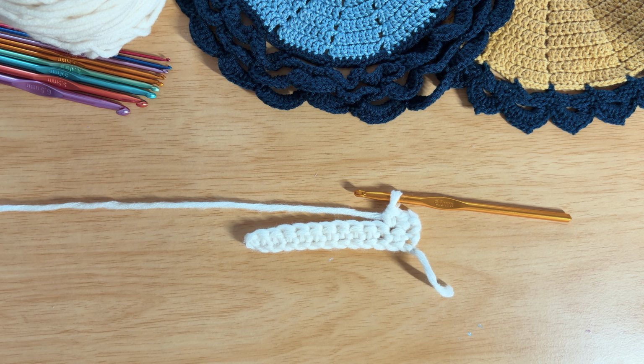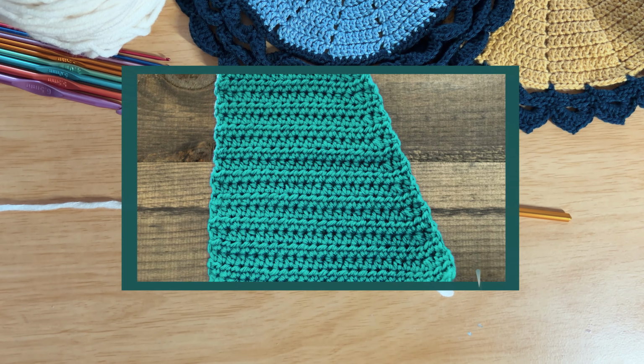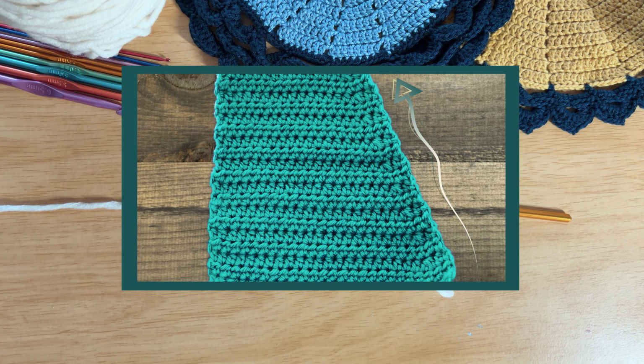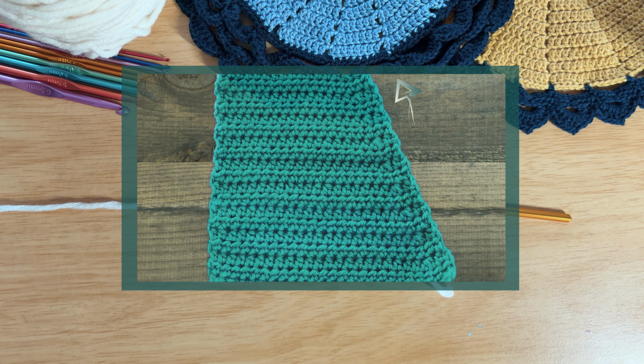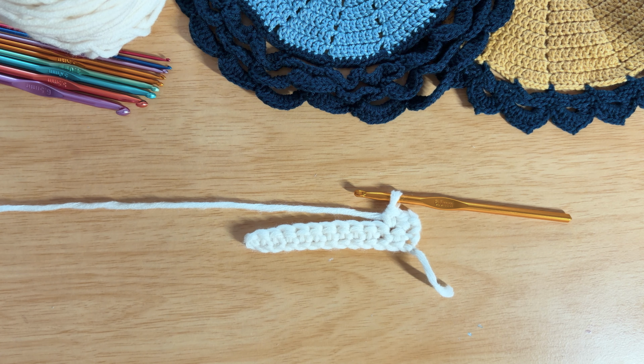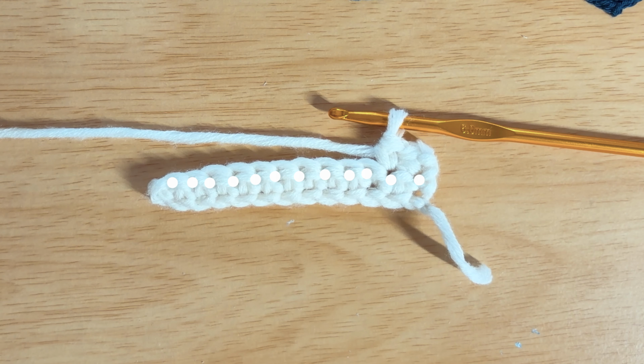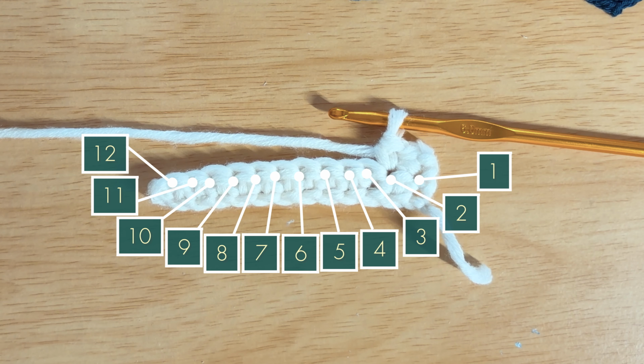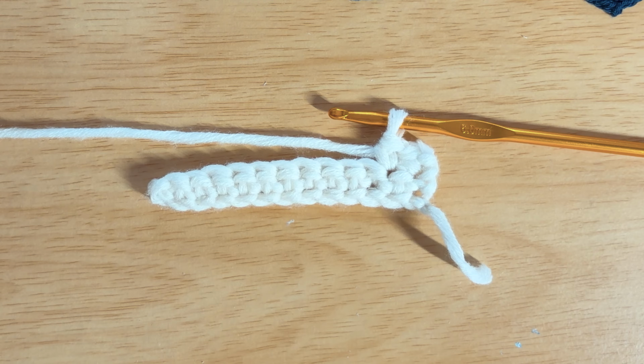Firstly, let's tackle the what. What is a decrease? It's essentially a crochet technique that decreases the number of stitches in a round or row. Let me demonstrate this. Let's say we have a row of 12 single crochets that I want to decrease to 10. How do I do that?